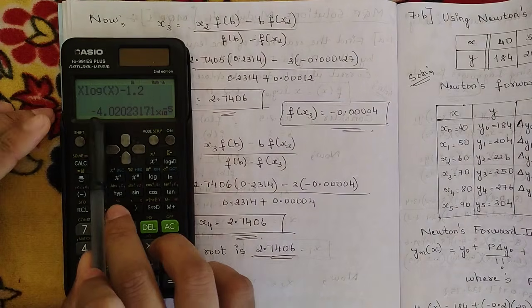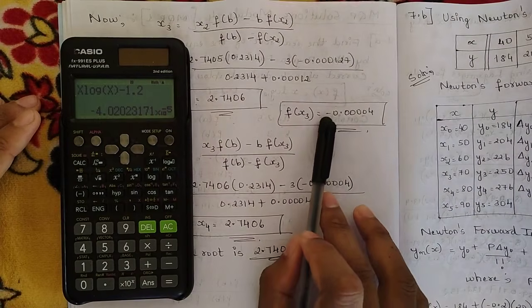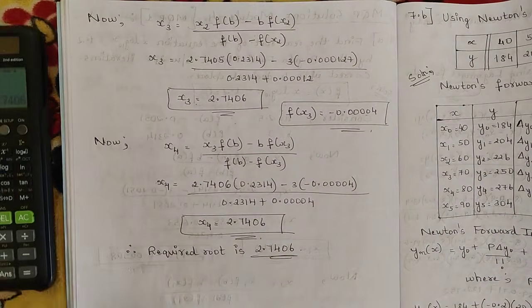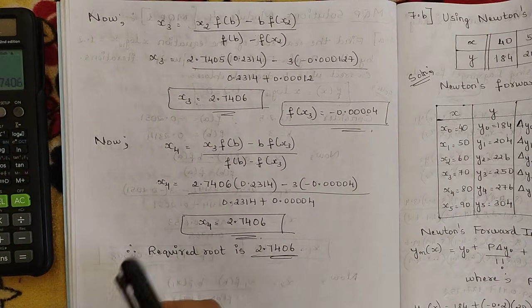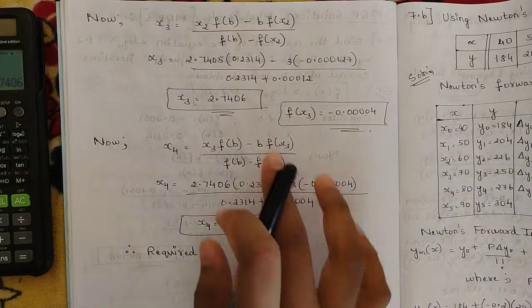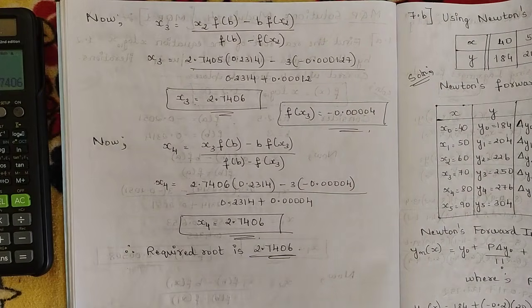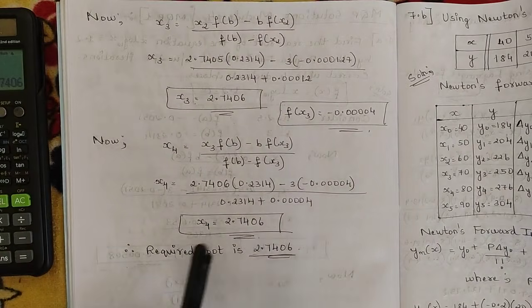This is the new answer I have got, that is minus 4.02 into 10 power minus 5, or simply write it as minus 0.00004. Okay. So after that again do the next iteration. Since we have got nearly the same value, if you do that you would be getting the exact same value, that is x4. Until we get the same value you should keep doing the iteration. So here we got the same value, so stop it, and this would be our required root.